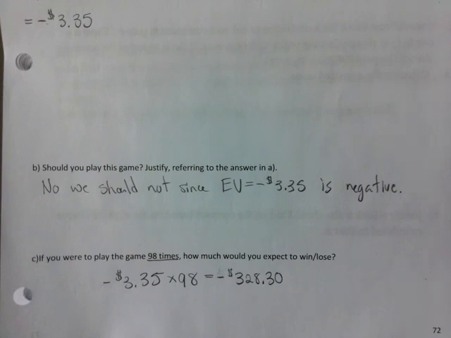Any questions on expected value before I let you have the rest of the class? Okay. So there's no questions. You have the rest of the class.